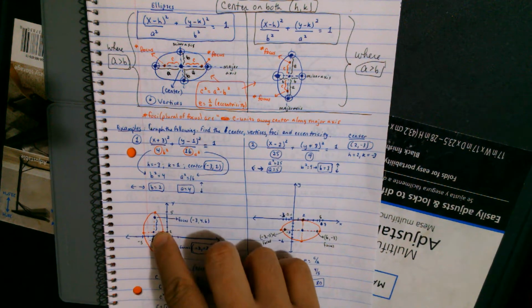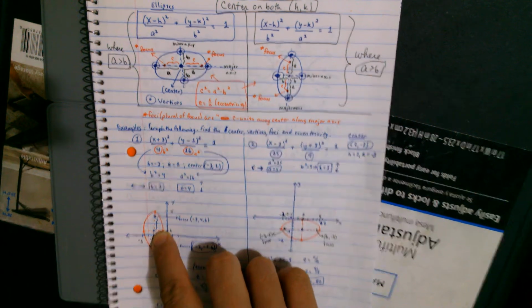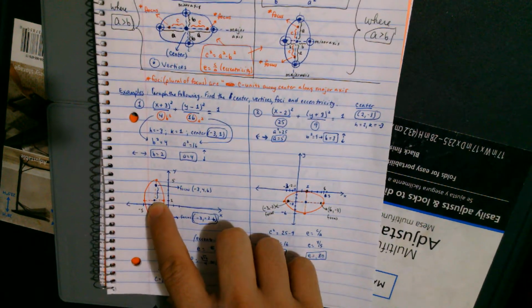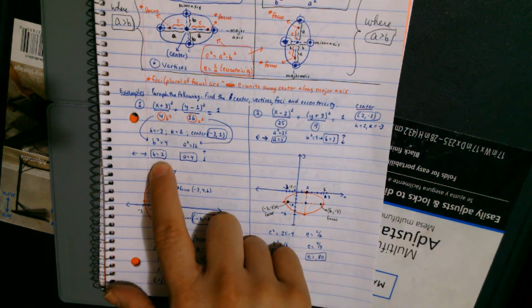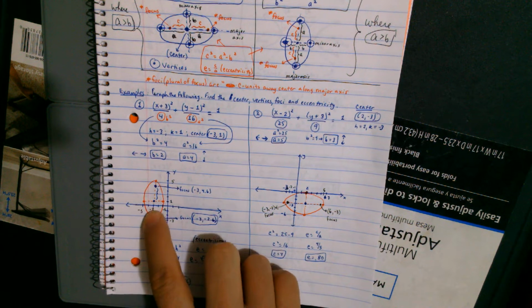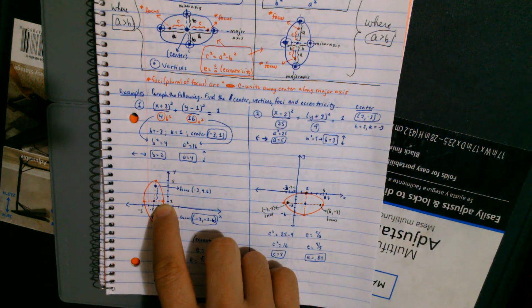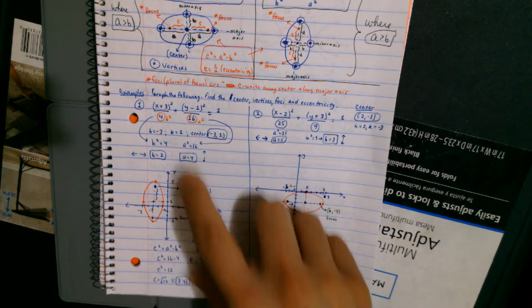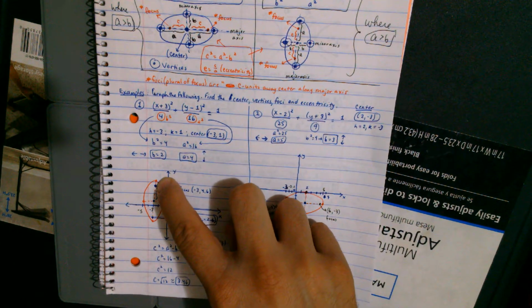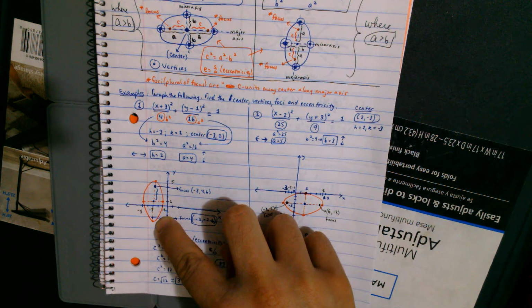So I go to the center at negative 3, 1, which is right here. Then because the b value is 2 and it's on the x, you're going to go 2 to the left and put a dot, 2 to the right and put a dot. Because the 4 lives under the y, it means from there up 4 to that dot, down 4 to that red dot.